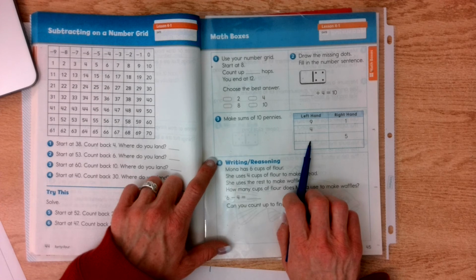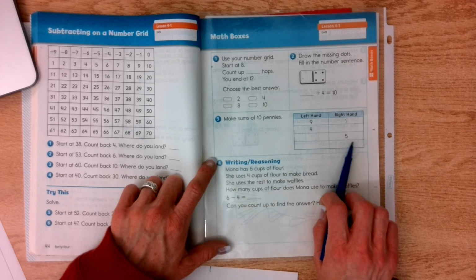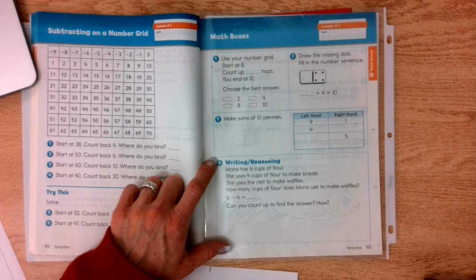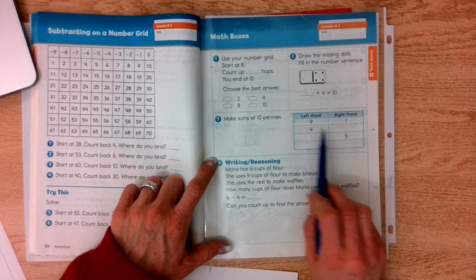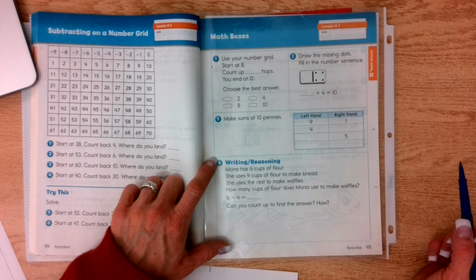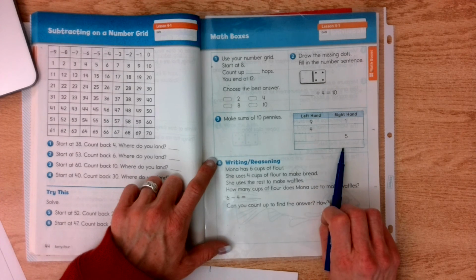You have some pennies in your left hand, 5 pennies in your right hand. Remember, you're equaling 10. And then you get to make your own up. Not one of the ones that are above. Make your own. So what plus what equals 10?